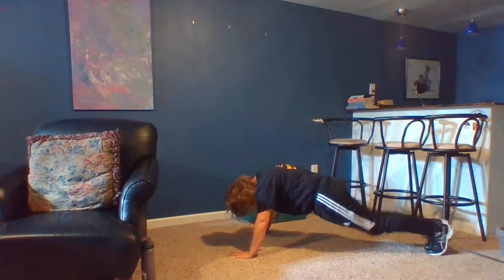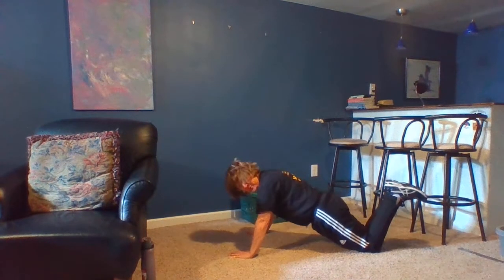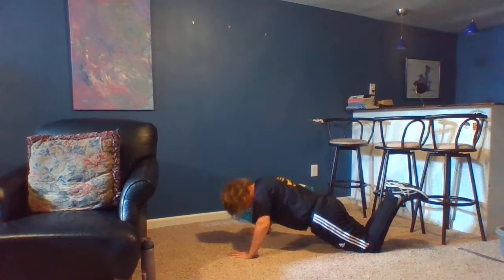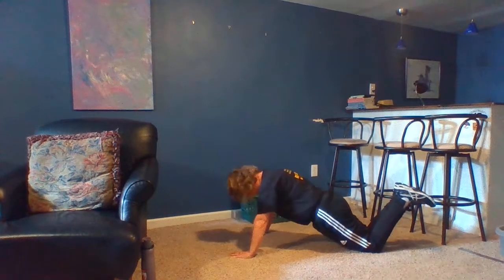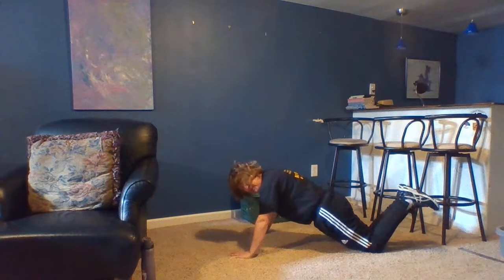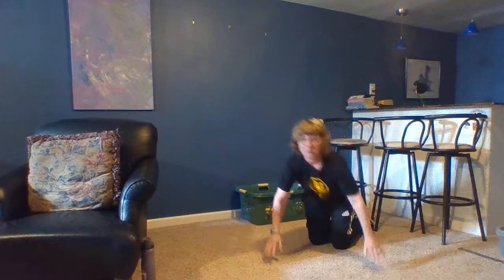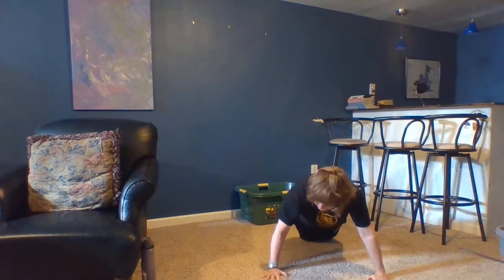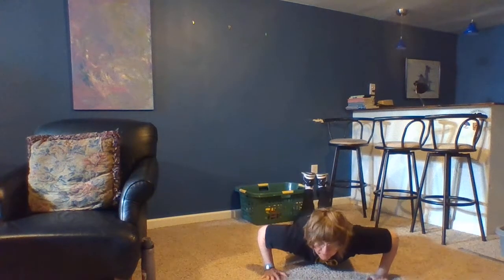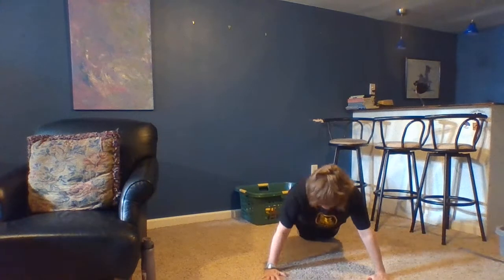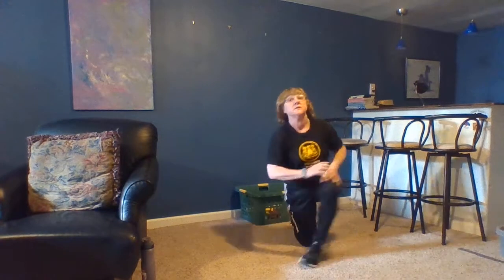If you have trouble keeping your body straight, you can put your knees down, but we're still keeping a straight body, still bending our elbows, and still pushing back up right before we get to the floor. And remember, you also want to get those arms into that corner of a book position as you go down. So 10 push-ups.